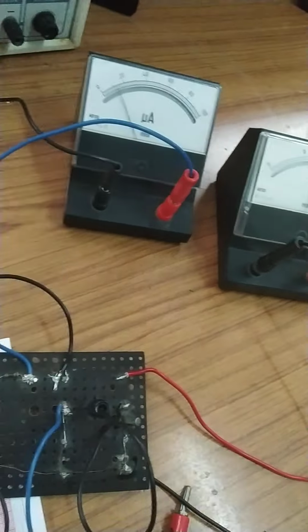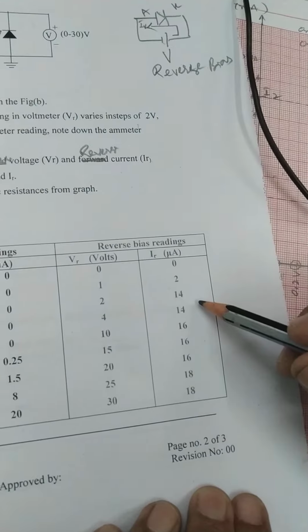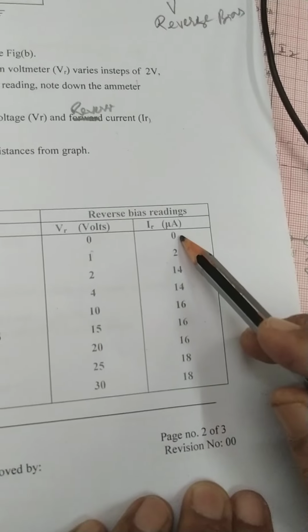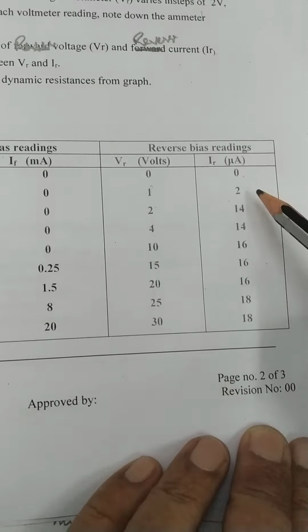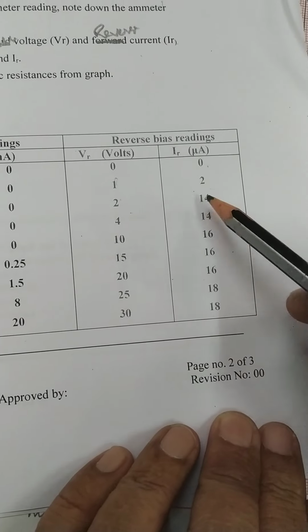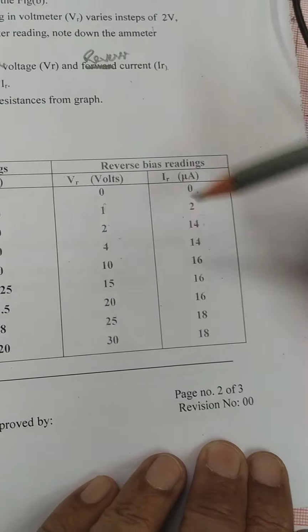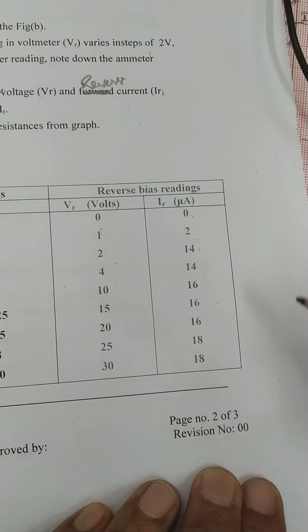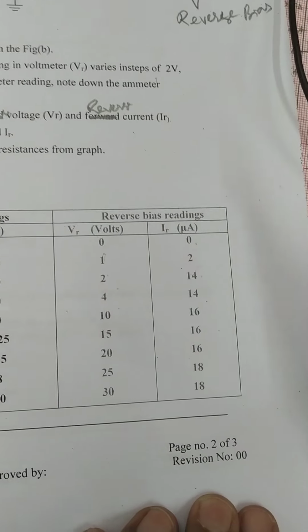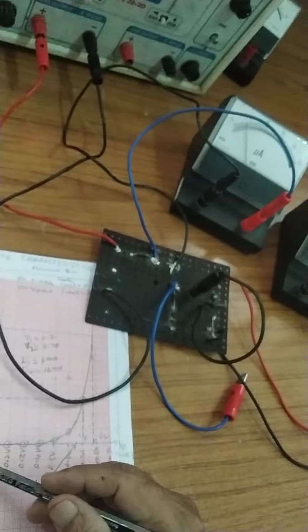Now I have tabulated some model values in this tabular column. For 0 volts, 0 microamperes. For 1 volt, 2 microamperes, for 2 volts, 14 microamperes, and so on. Whatever values we get, note them down in the table. Now for these values, take the graph sheet.